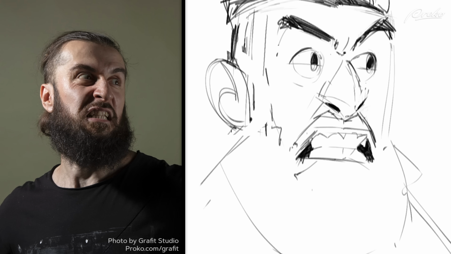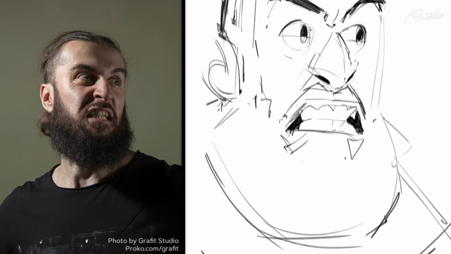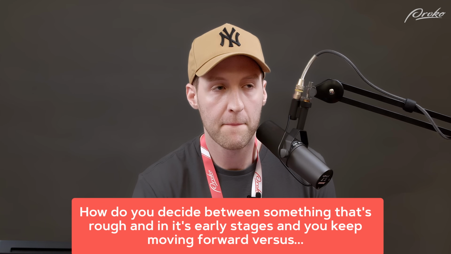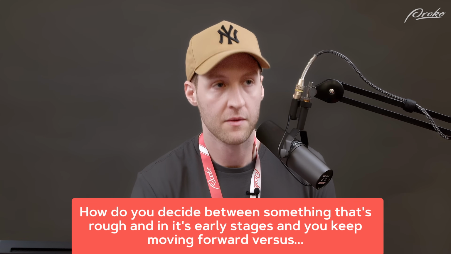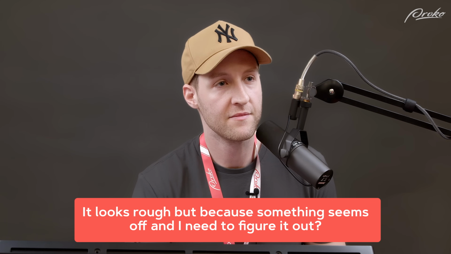Okay, so I'm gonna look at these negative shapes as well, like where a little bit of the hair isn't growing as much. We can emphasize that a little bit more. And I think we're almost about time to knock it back and give a whirl at refining it a little bit more. How do you decide between something's rough, but it's just in the early stages and you keep moving forward, versus it looks rough, but it's because something seems off and I need to figure it out?